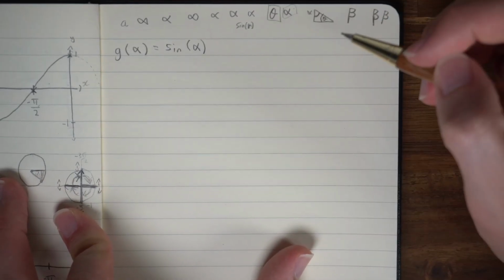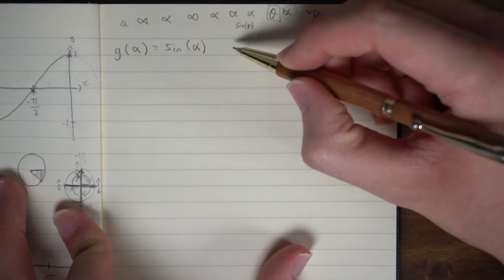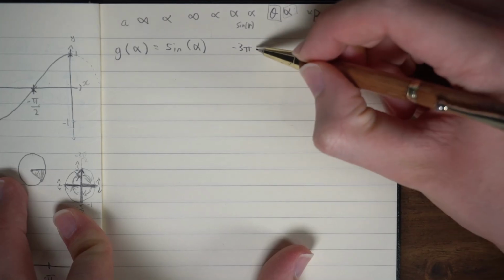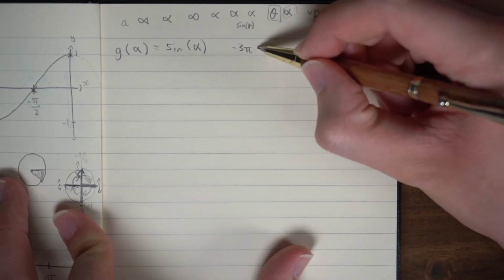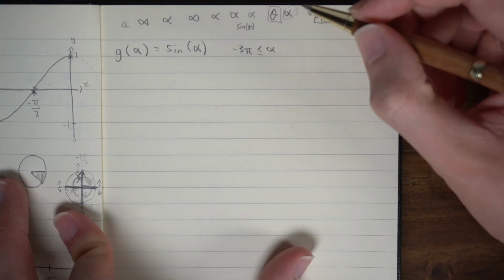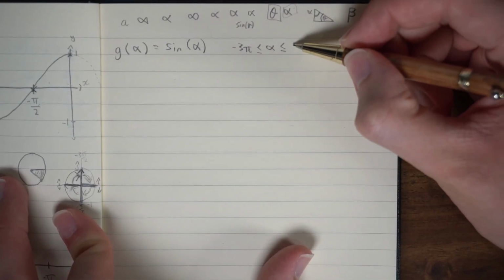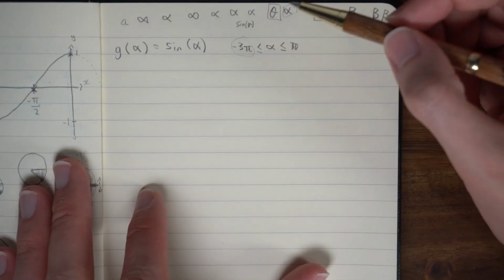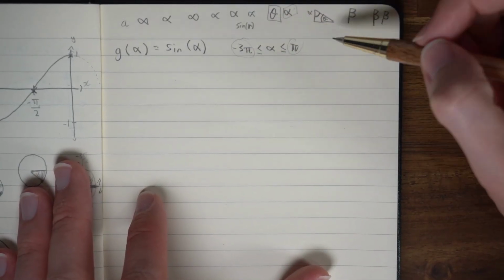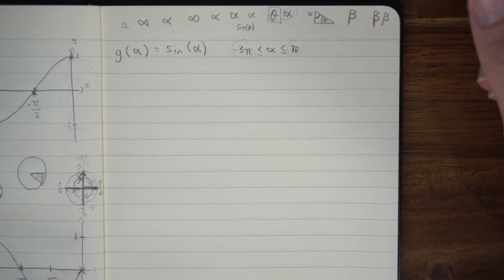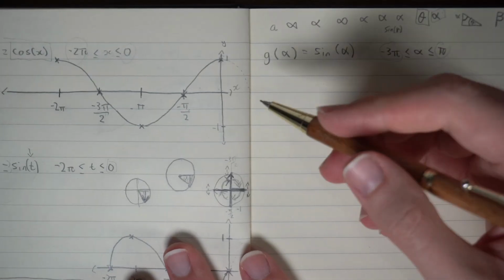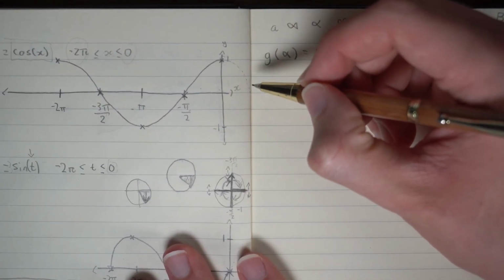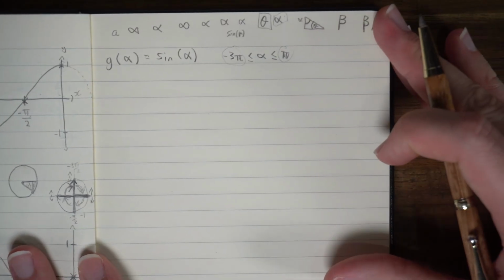All right. So g of alpha equals sine of alpha over the domain just means between negative 3 pi is less than or equal to alpha, which is less than or equal to pi. The different thing about this one is now we're dealing with negative domain and positive domain at the same time. It's not that much harder than the previous questions. It's just like having this question here and joining it with a positive question like the ones we did in the last lesson. So it's nothing too crazy.